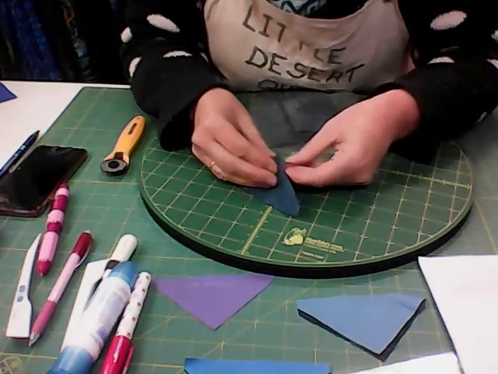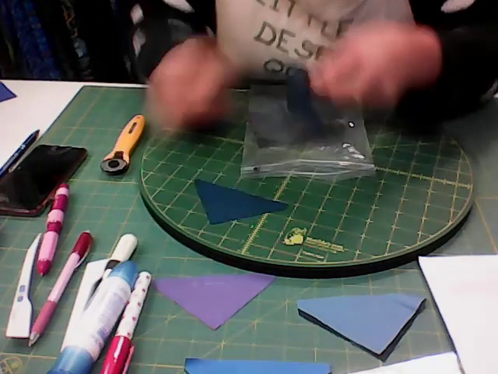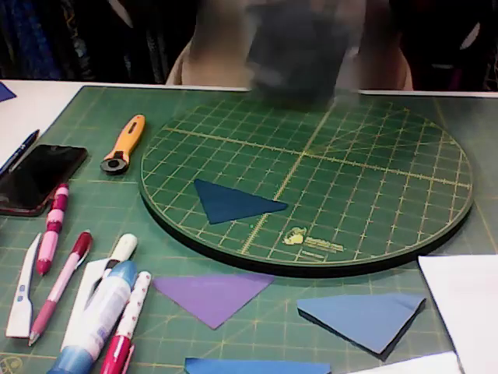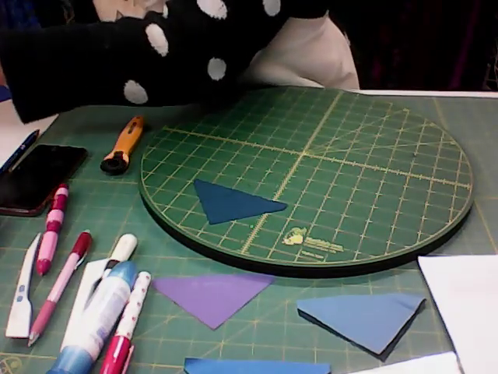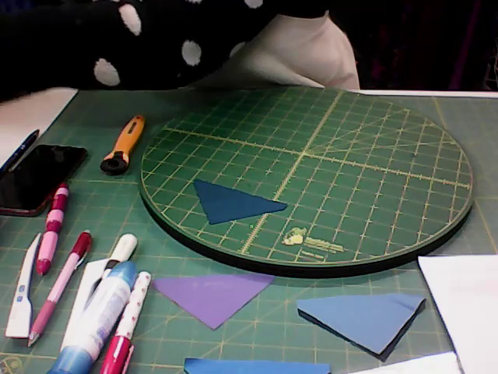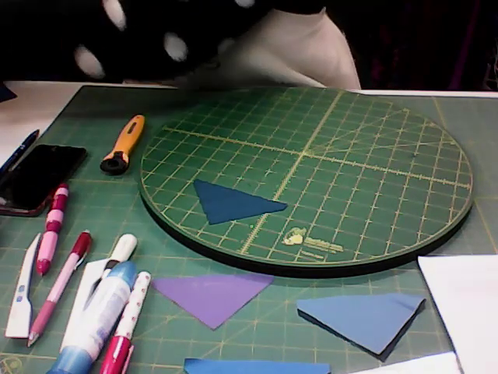And I'm going to put one of these back in because I only need one. Put one of them back in, seal up the bag, put it back in my basket in the right place so I can find it next time I want it. So 14, 15, slip it in there, 16, 17.